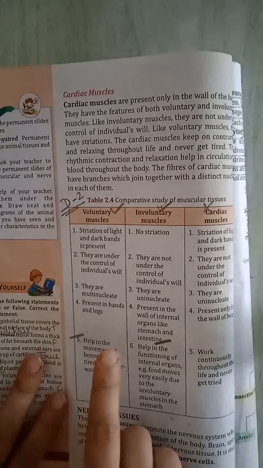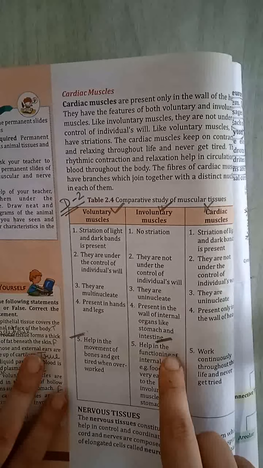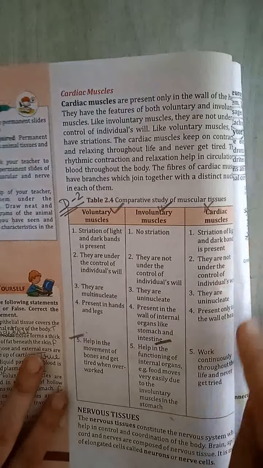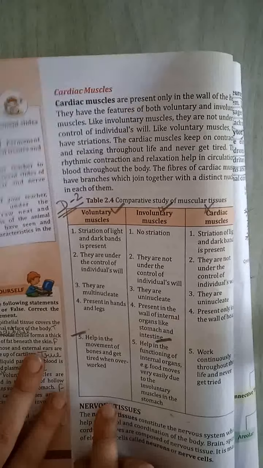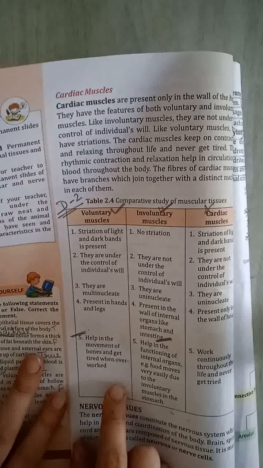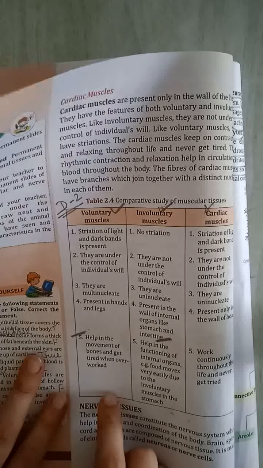Now, voluntary muscles are present in hands and legs. Involuntary muscles are present in the walls of internal organs like the stomach, blood vessels, and intestine. Cardiac muscles are present only on the walls of the heart. And the last one: voluntary muscles help in the movement of bones and they get tired when overworked. They will get tired and they can relax. We can relax our legs and hands.